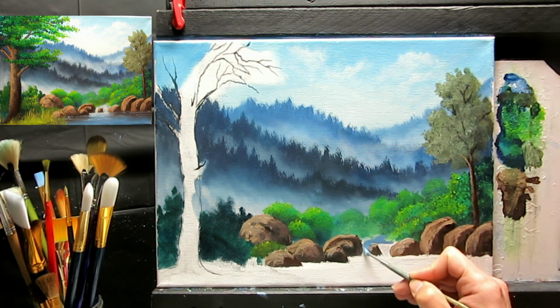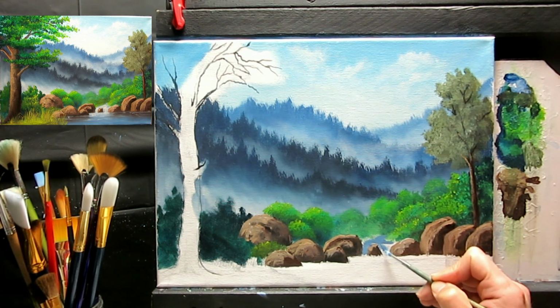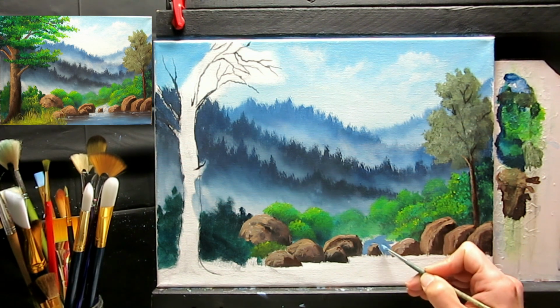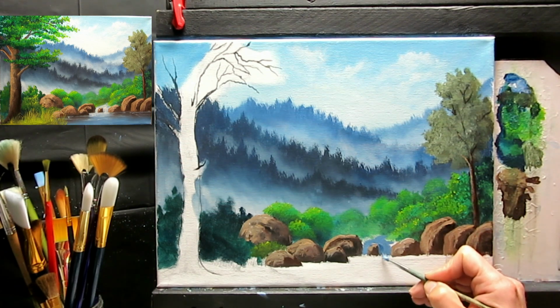And turning into a small waterfall right around here. Maybe it's coming over this rock a little.